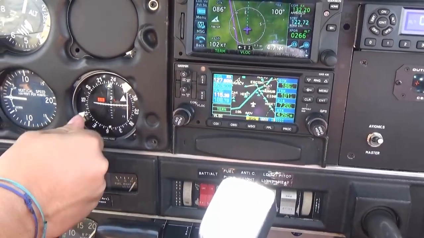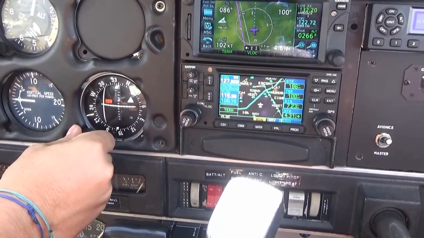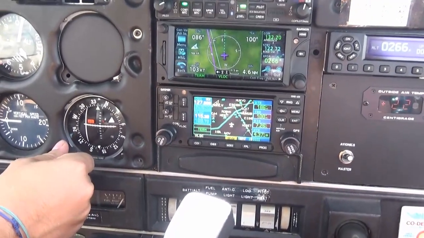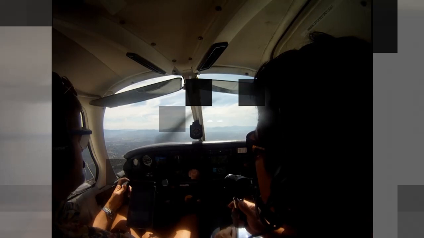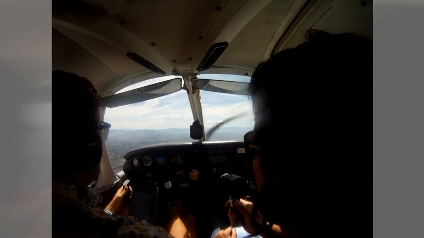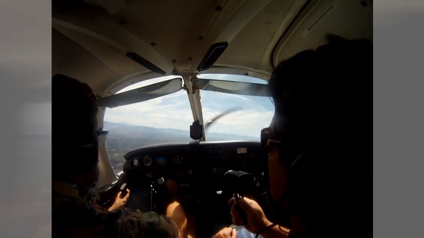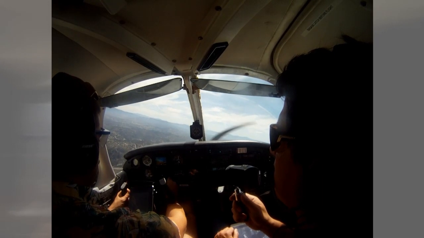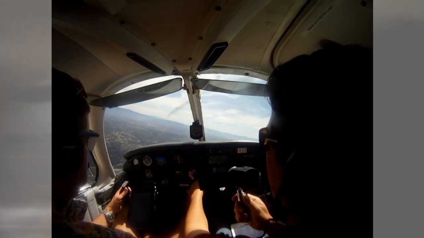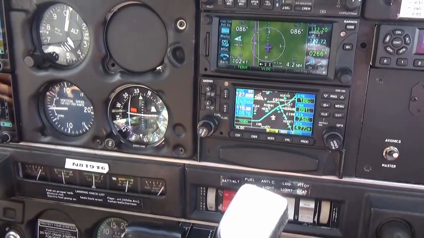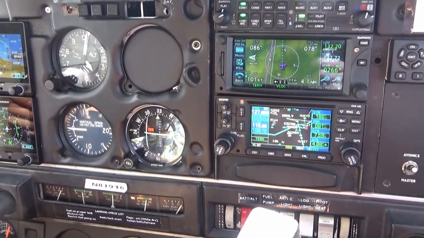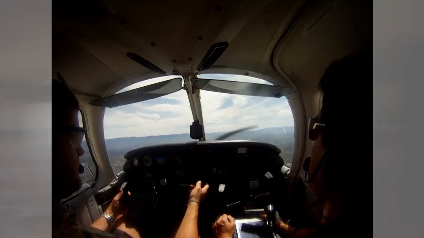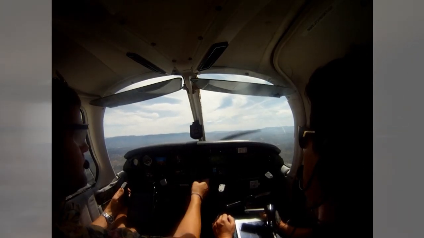Turn right heading 270, heading 060. Alright, so 145 should be at the bottom. There you go. Alright, we gotta listen to the ATIS, which is 120.15.